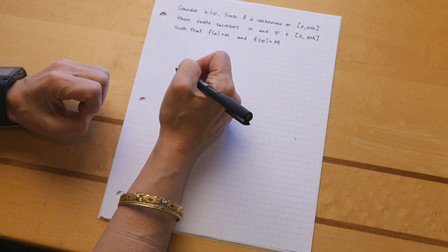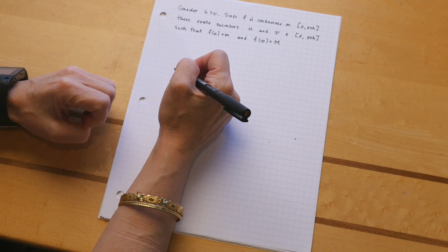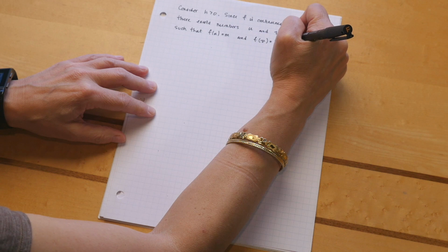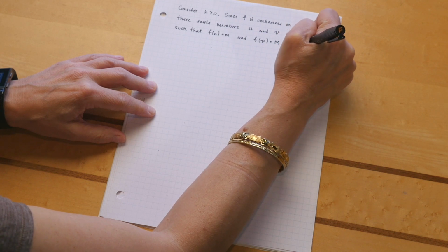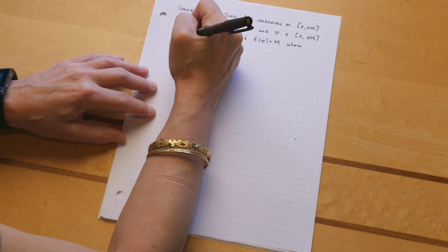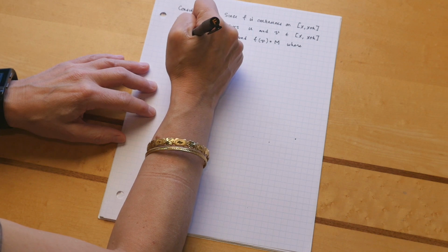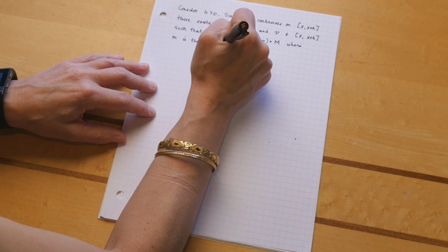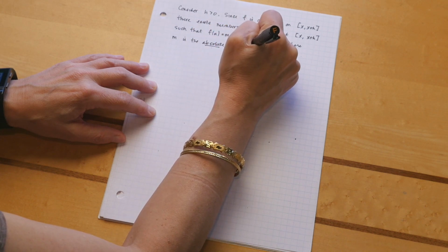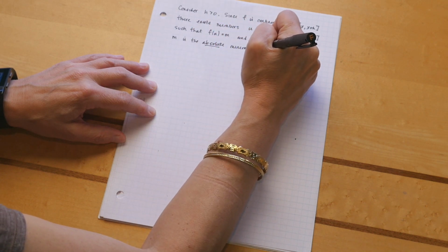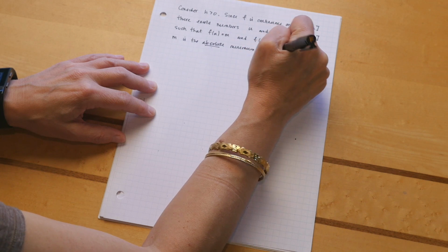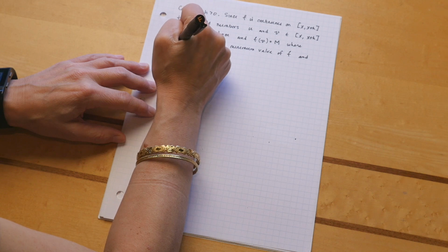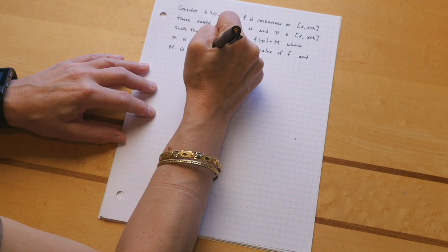I can evaluate it at u and v, and I get these numbers. And I'm specifically going to have chosen u and v such that where m, little m, is the absolute minimum value of f, and the capital M is the absolute maximum.